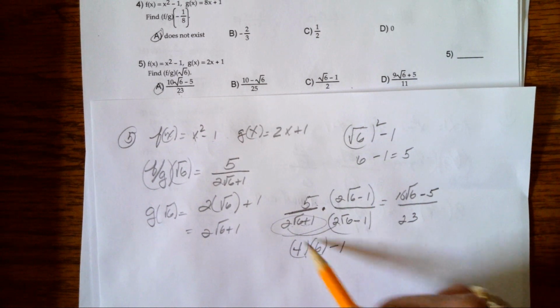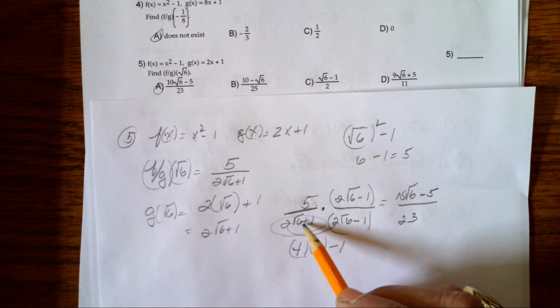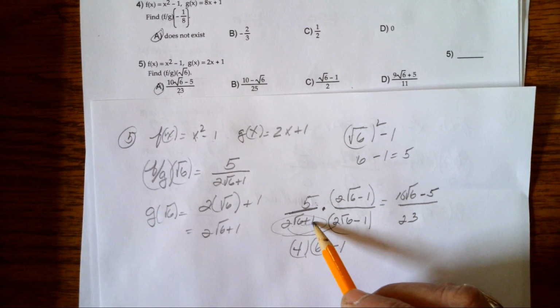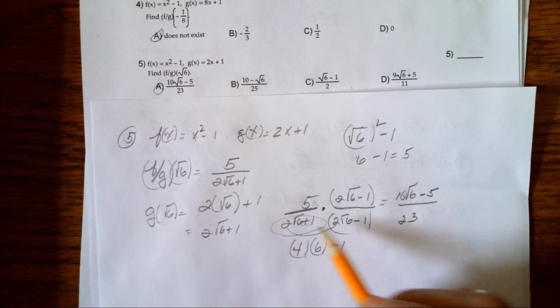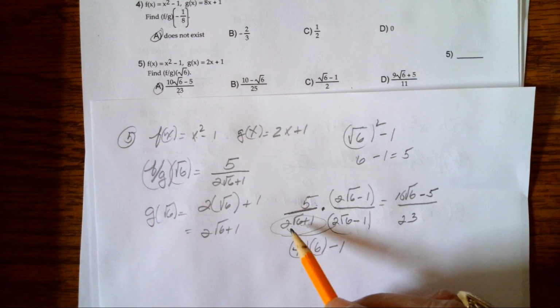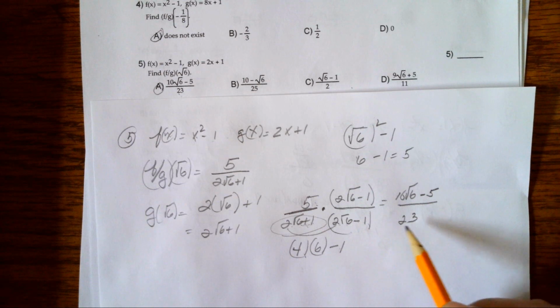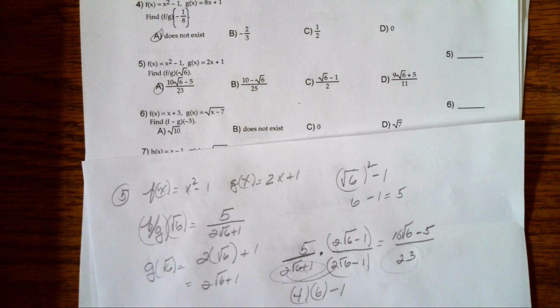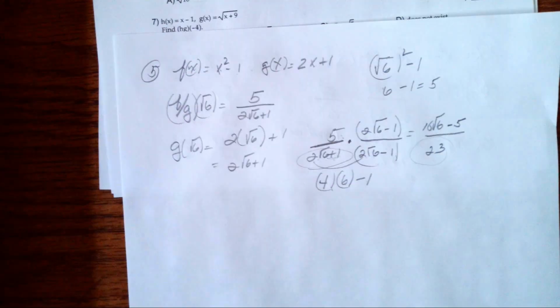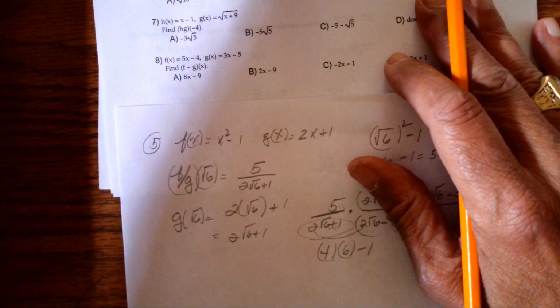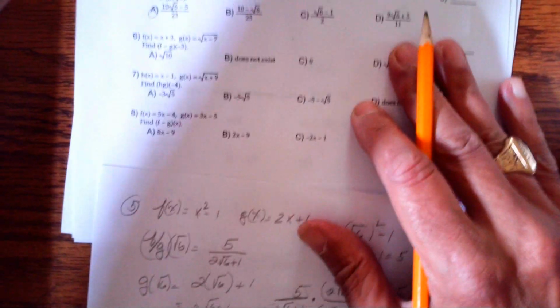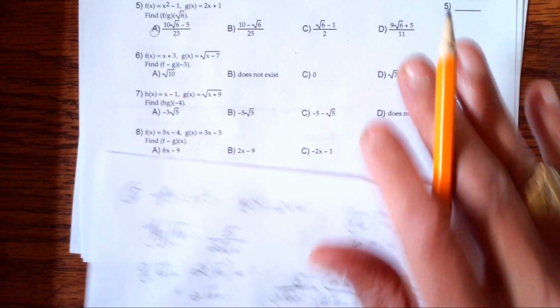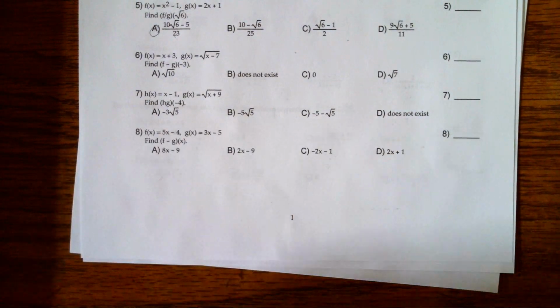It's called rationalizing. The conjugate of 2 radical 6 plus 1 is 2 radical 6 minus 1. The reason you're changing signs is you want the middle term with the radicals to cancel out, giving you a nice whole number. I'll talk about that separately because that's kind of an unusual one. In class, number 5 always raises questions because of that rationalization.